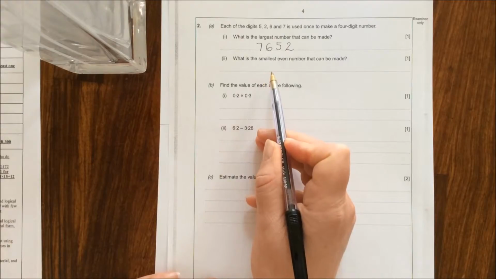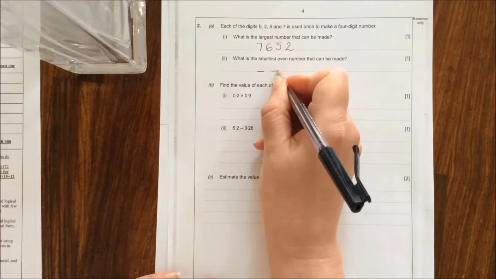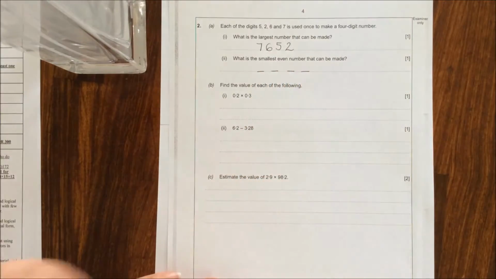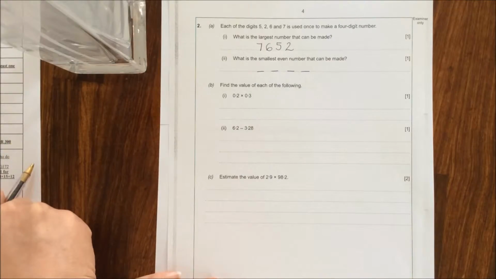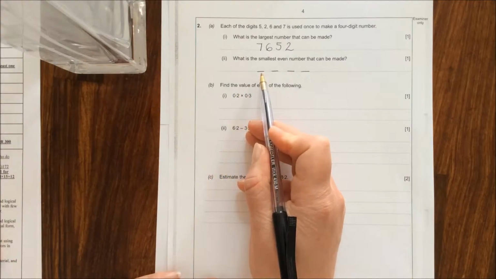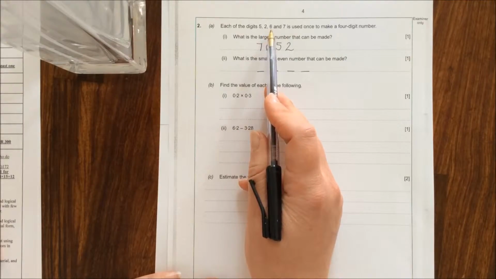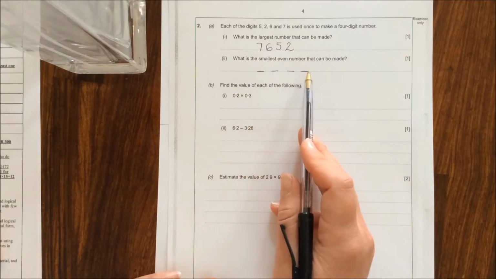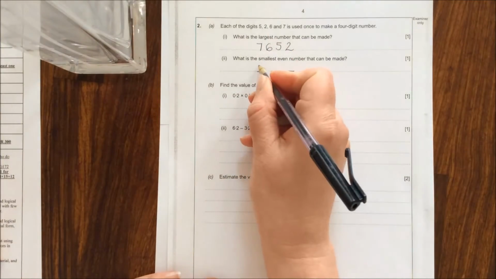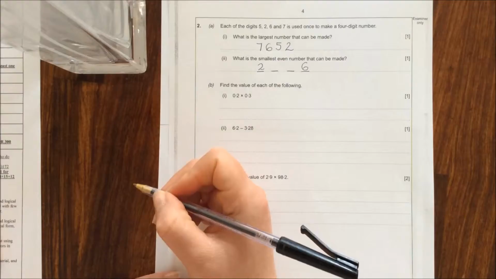Now we need to make the smallest even number. So we've got these 4 digits. We need to think carefully about where to put them. And we need a small number. So ideally, we want to put the smallest number possible in our thousands column. Now the smallest number we've got is the 2. Now we can use the 2 because that will still leave us with the 6 to keep our number even in the units column. So we'll put the 2 there, which means we have to put the 6 there. So our number is an even number.